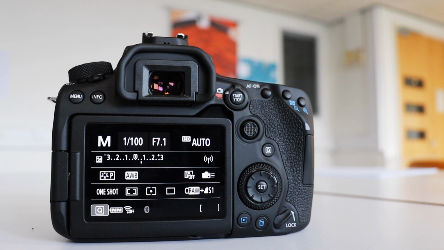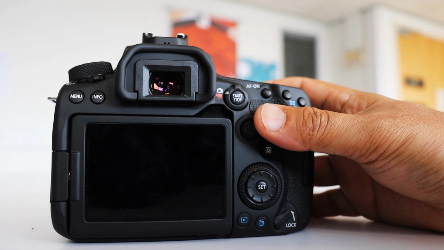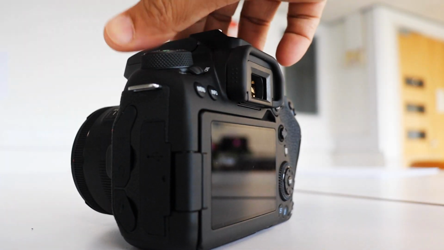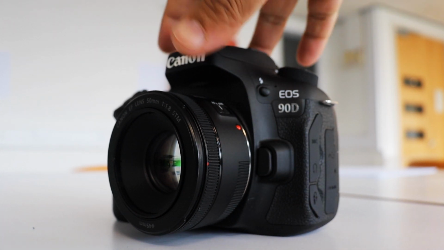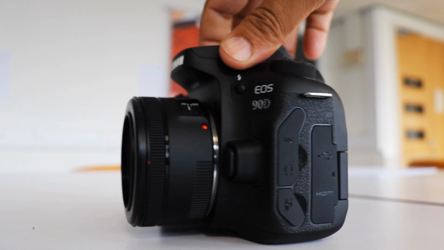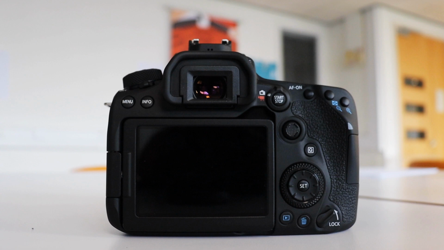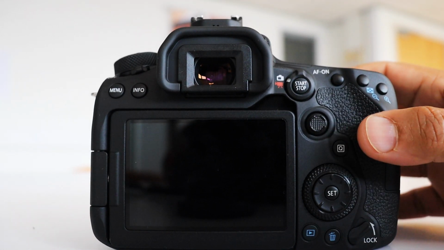Today I'm going to be talking about the Canon 90D and the menu settings, aperture, shutter and ISO, and also the touchscreen settings on this particular model. So this is a brand new camera. It is the Canon 90D with a 50mm lens attached to it, and it's a really lovely camera, to tell you the truth. I've just been playing around with this for the last day or so, and there are some lovely features on this camera. So today I'm going to be talking about the menu on this camera.